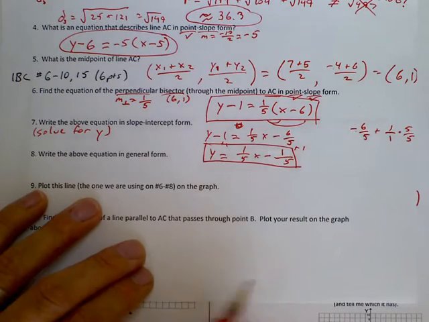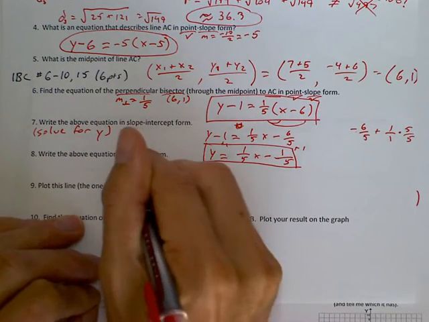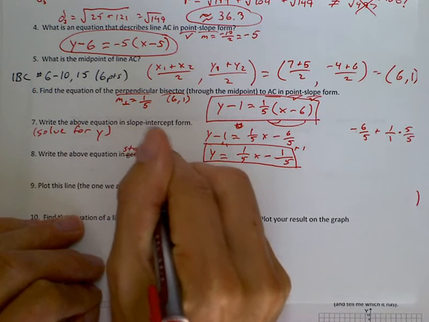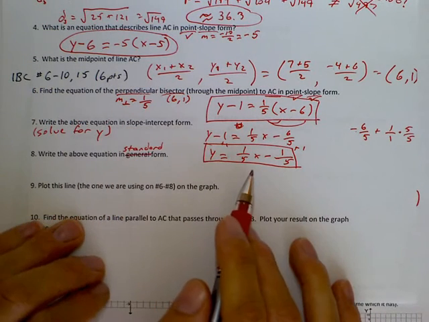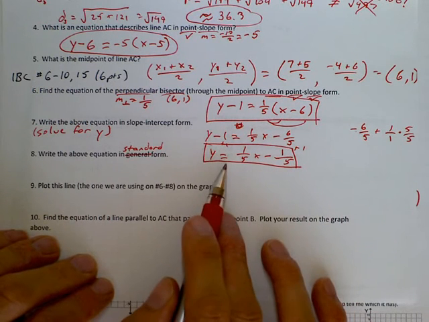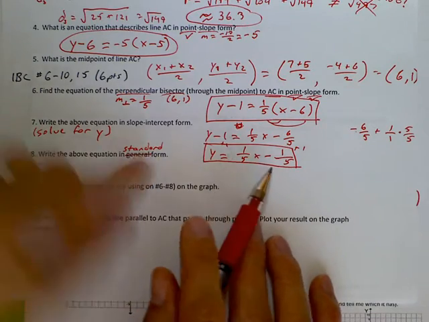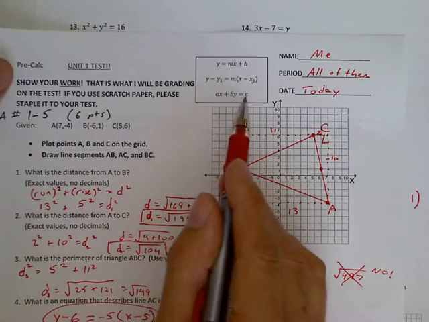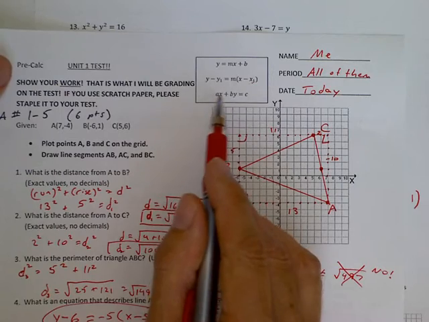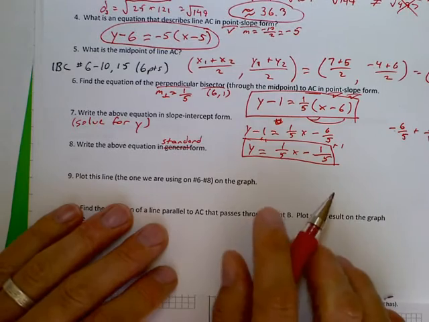Same equation, just rearranged. Now to put this into standard form, not general, I need to rearrange it again. So I'm not starting over. I'm taking the equation that I already have, and I'm rearranging it. You might remember in standard form, that's this one, the a, the b, and the c should all be integers. So not fractions, in other words.